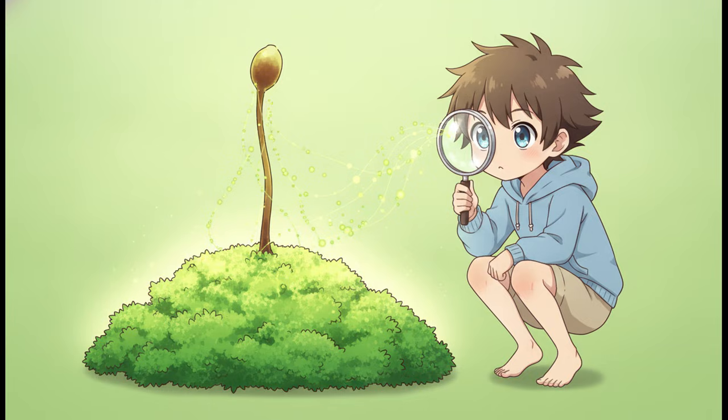Their main green body, the gametophyte, does all the heavy lifting with photosynthesis. And when reproduction happens, a little stalk-like structure called a sporophyte grows directly out of it, essentially acting as a freeloader just to get its meals.